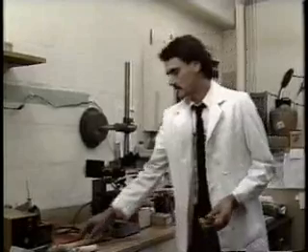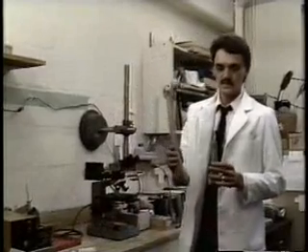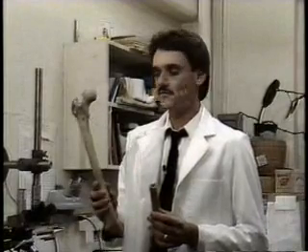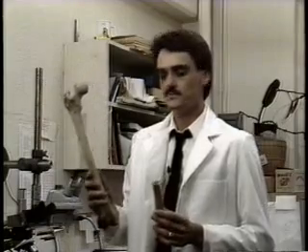As you can see, the first problem involved with this technique is that it is a destructive technique. You no longer have a complete bone once you have completed this technique. So it's something I always advise is to take all the measurements you can on the complete bone before you ever begin to cut.